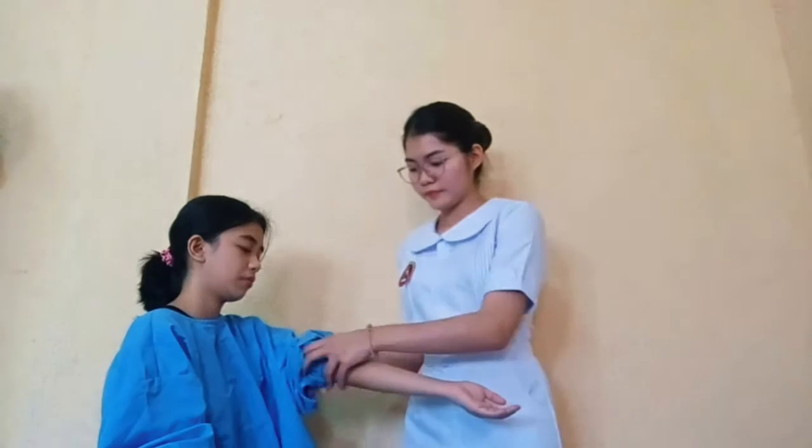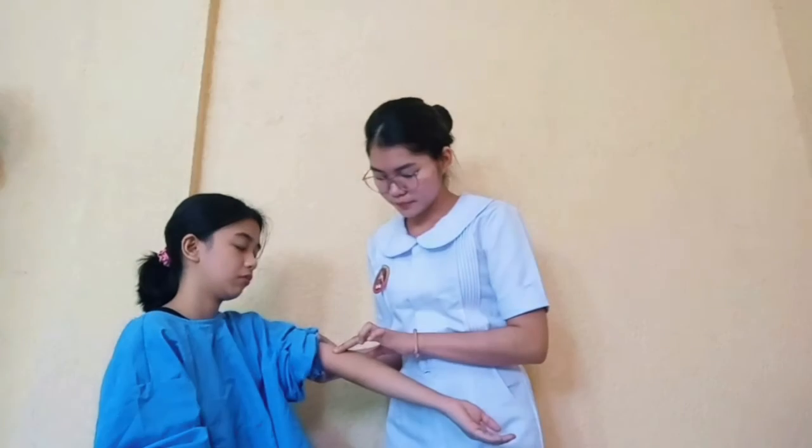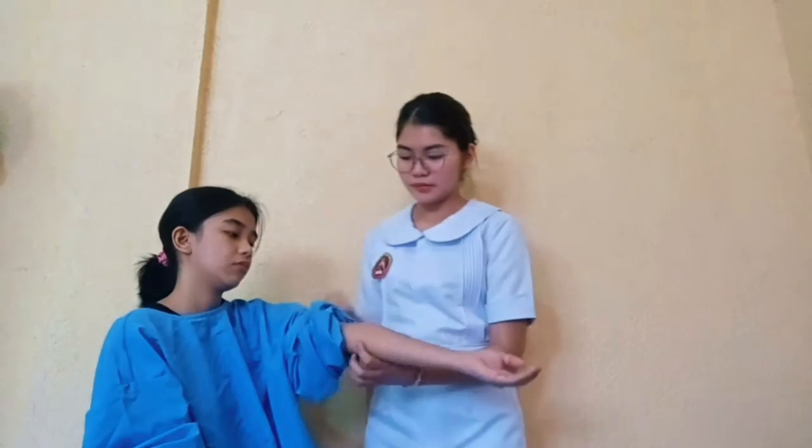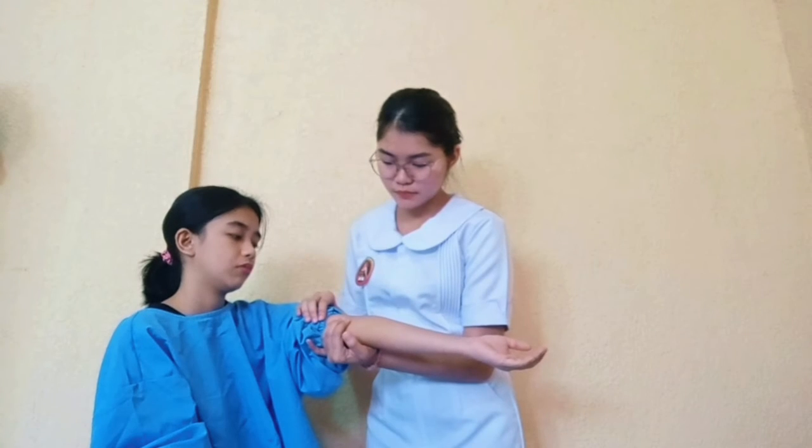Normally, the ulnar pulses may not be detectable. Next for brachial pulses. Okay. So brachial pulses have equal strength bilaterally. Then we have to palpate epitrochlear lymph nodes behind the elbow in the groove between the biceps and triceps muscles. Okay, ma'am? Okay. Normally, epitrochlear lymph nodes are not palpable.